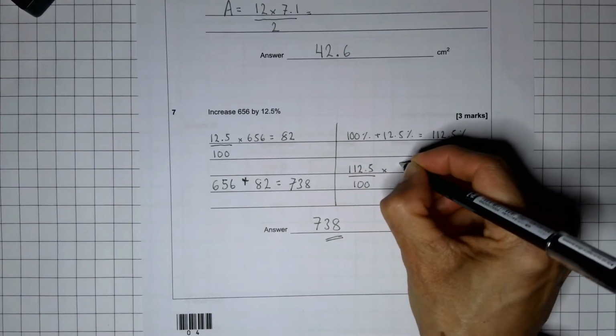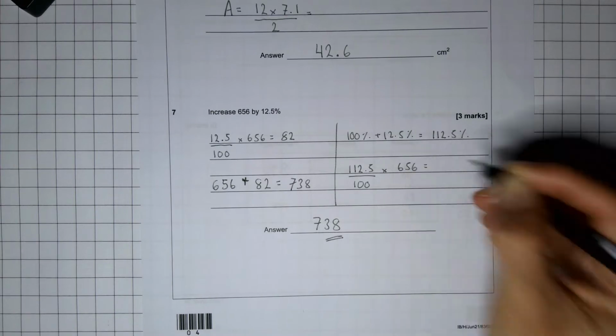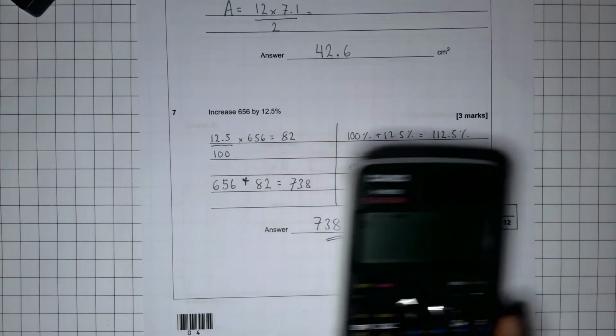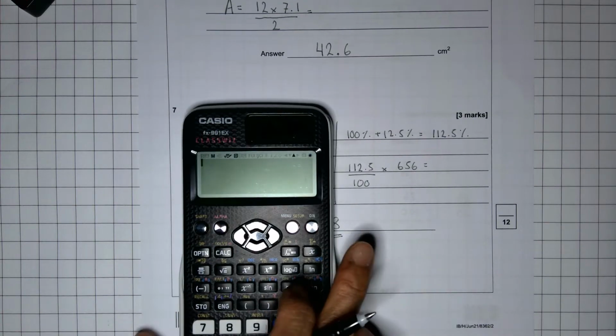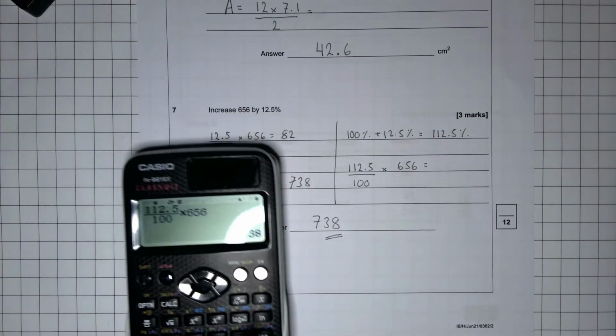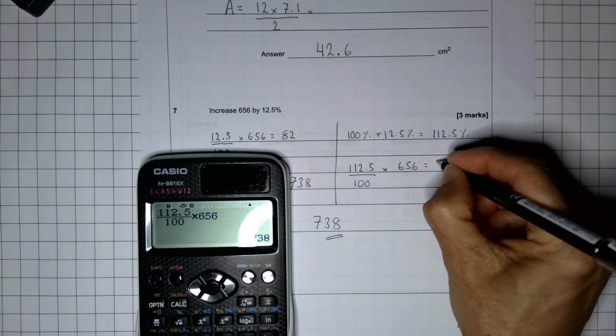Multiply it by 656, and we should end up with the same answer. I'll bring it over here so you can see. 112.5 out of 100, multiplied by 656, and it comes out 738, the same answer as doing it the other method.